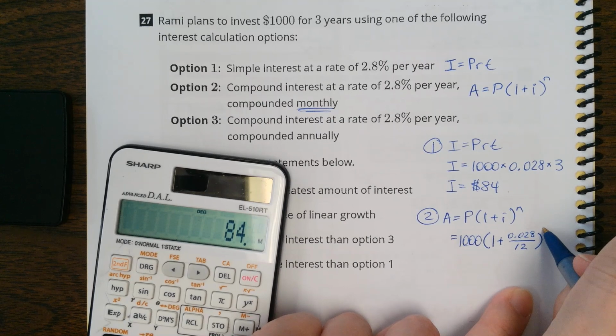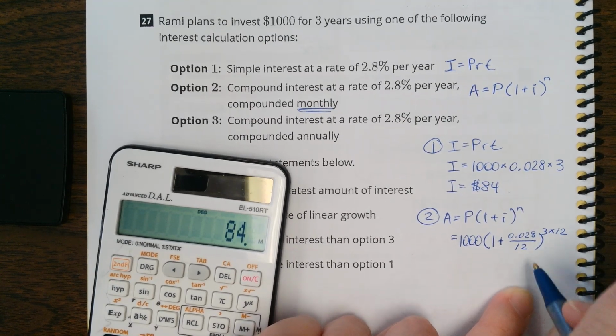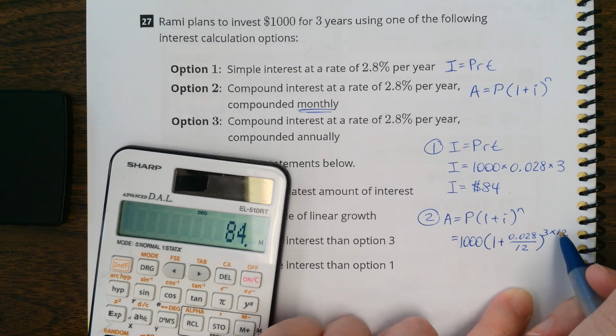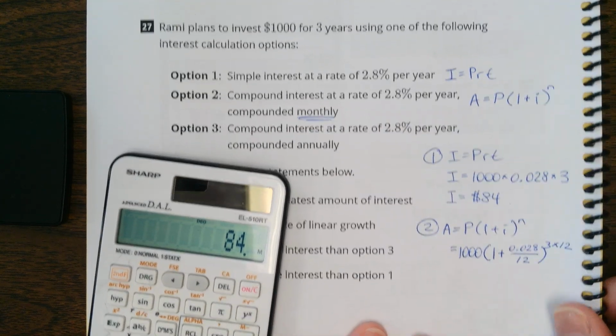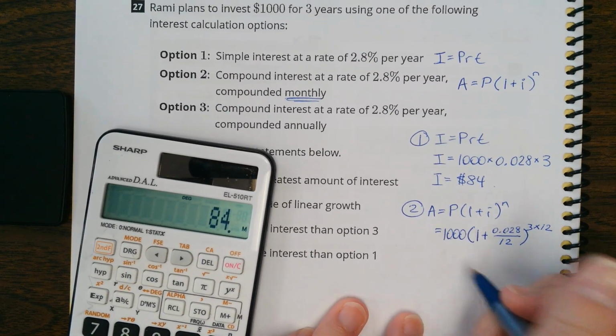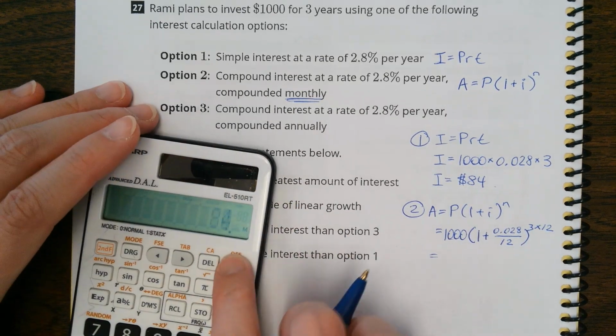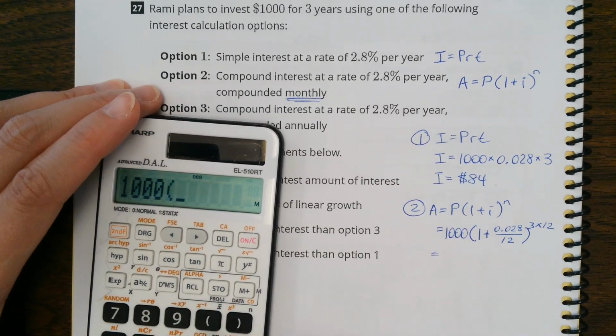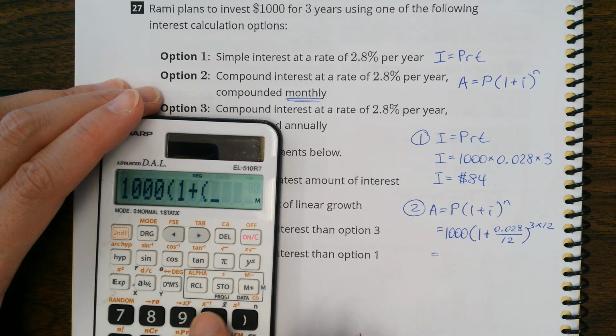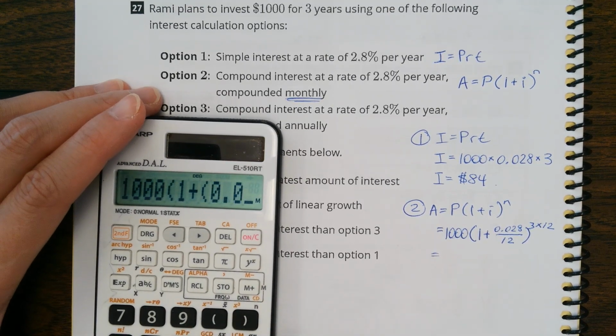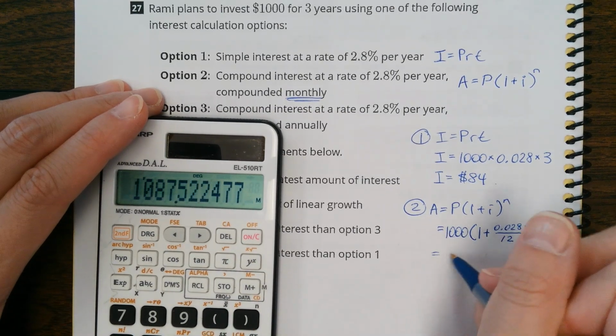Yeah, and then what about time? 3 years, but again, it's monthly times, right? So remember, interest divided, the timing times. So do this all in the calculator. 1,000 times bracket 1 plus bracket 0.028 divided by 12. Close the bracket, raise to the exponent 36.